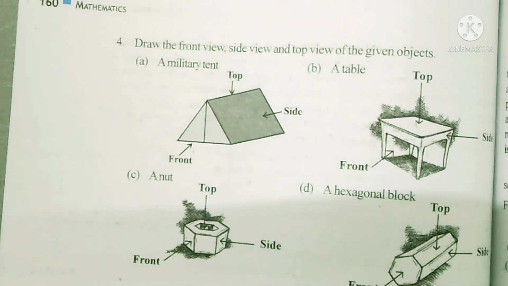So this is the last question in that particular exercise. Tomorrow we will learn about mapping the spaces around us. That's all for today.